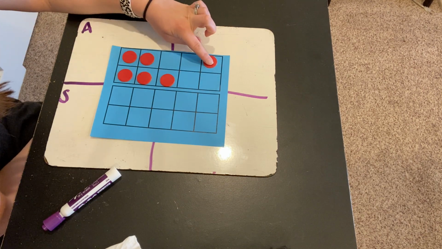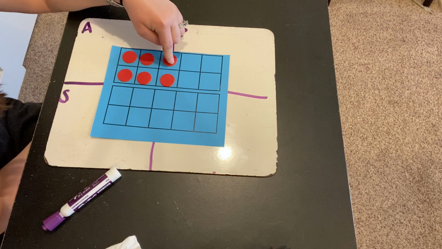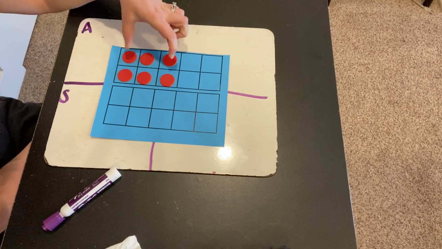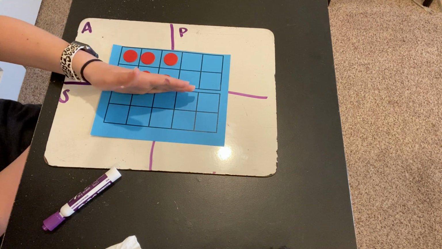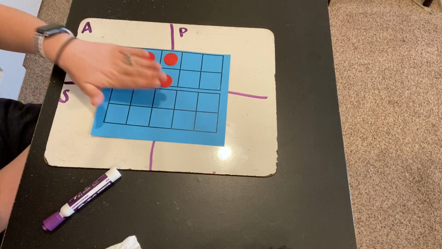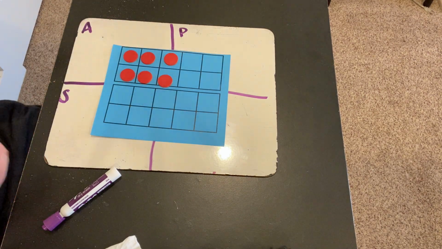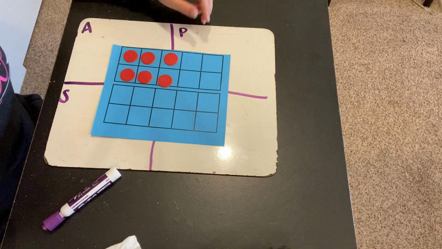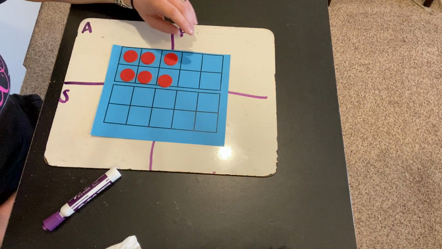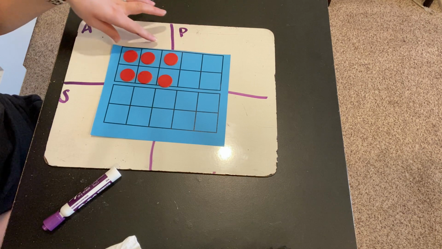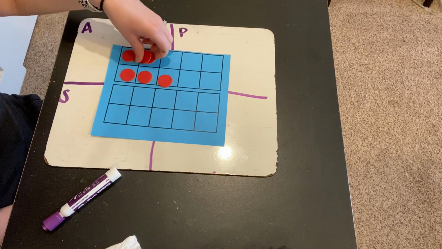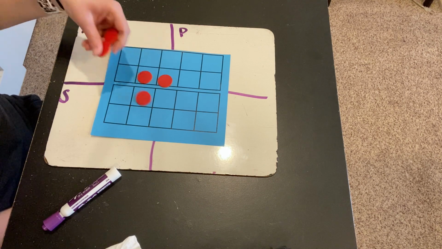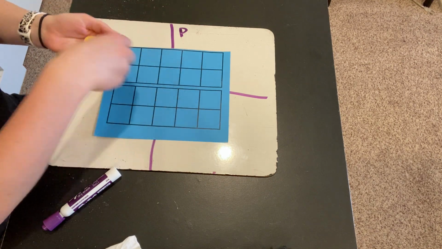I see another way I could have figured it out. I may have in my head pretended that this counter was here instead. And then look, that makes a double. That makes 3 and 3. And I know 3 plus 3 is 6. So there's several different ways you could have moved these counters around in your mind to help you figure out that this was 6 without having to count each one. So that is subitizing, and we're going to keep practicing subitizing throughout the year.